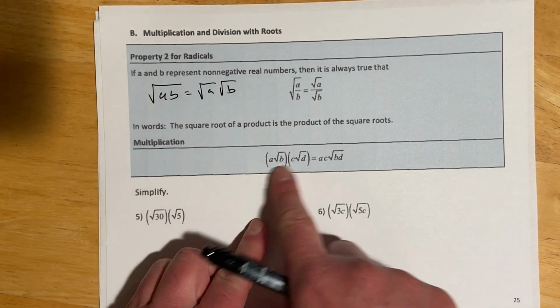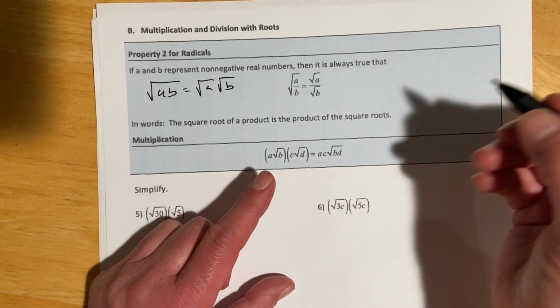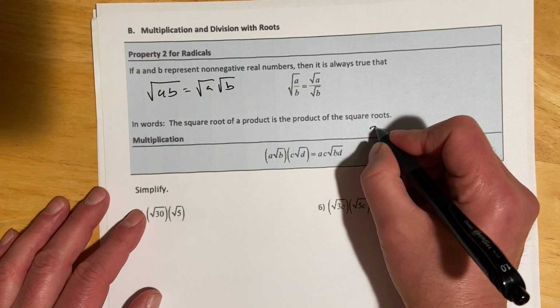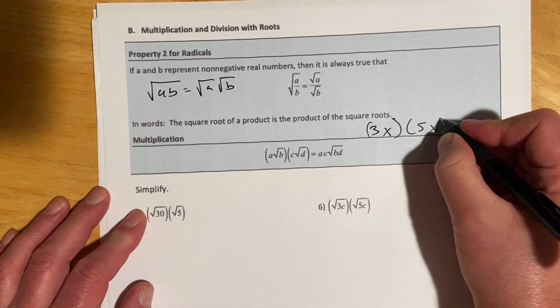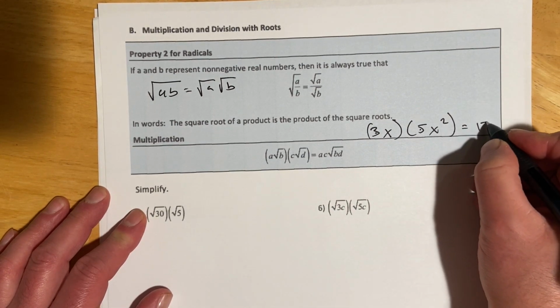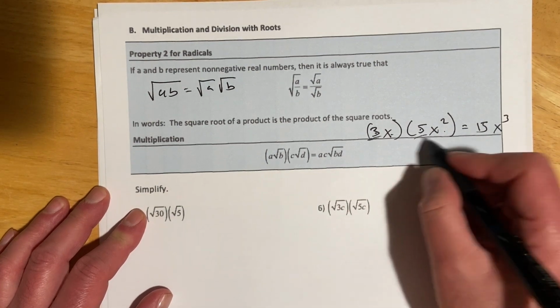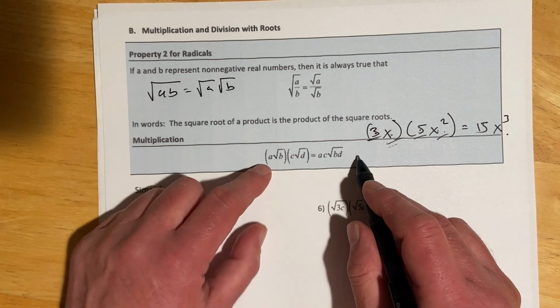For multiplication, I just kind of set up this little thing to show how the pieces go together. The exact same way we would multiply polynomials. For instance, if we had 3x times 5x squared, we would do 3 times 5 and we would get 15, and x times x squared we get x cubed. We multiply our coefficients together and we multiply our variables together. It's the exact same thing that happens with the roots.